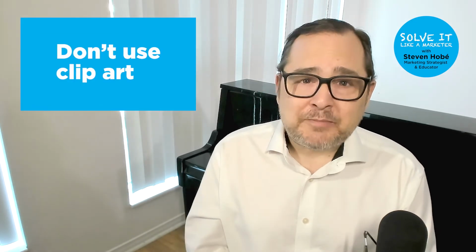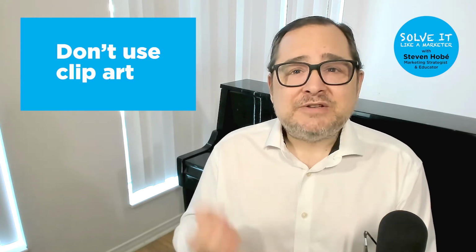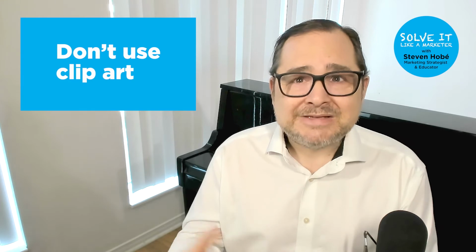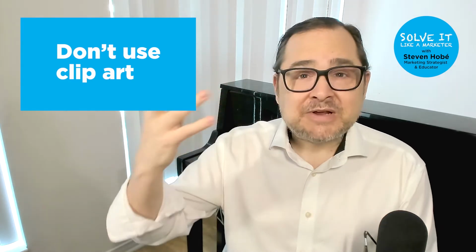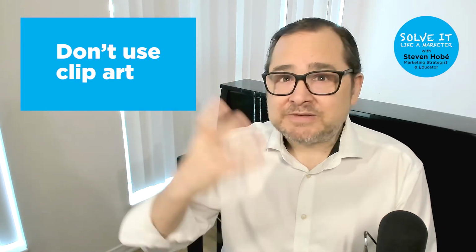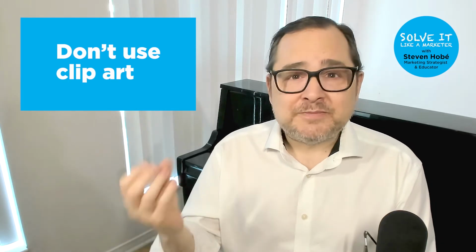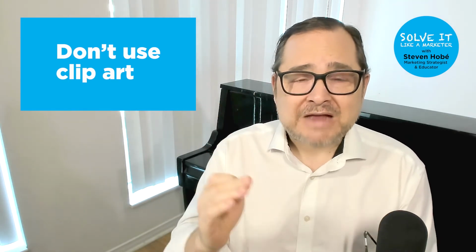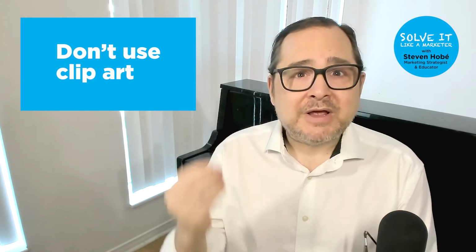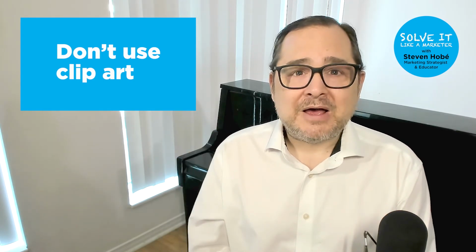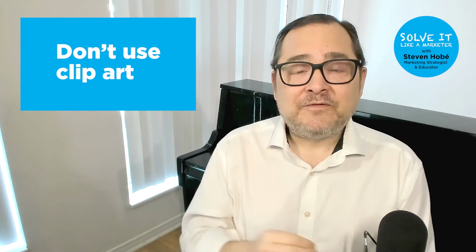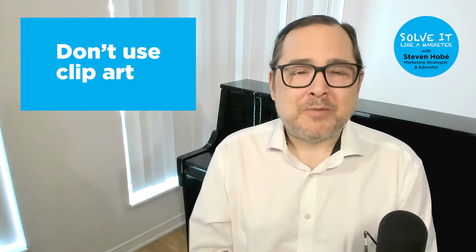And don't use clip art. It's very easy to grab clip art and pop it into your logo. The problem is that it is communal. The clip art is part of a community and others may be using it. So you don't want that. You don't want to use generic clip art in your logos. In other words, taking away from it being unique in the marketplace.